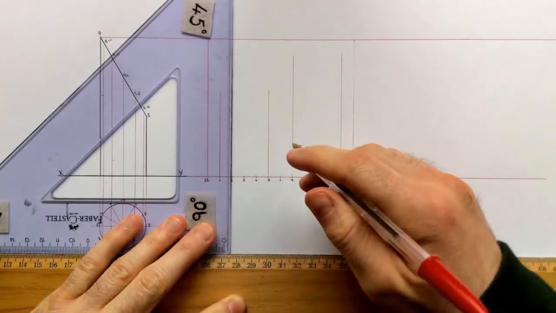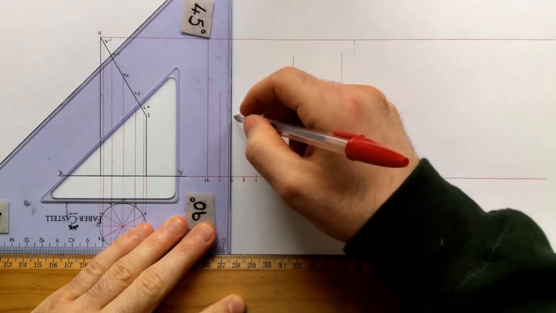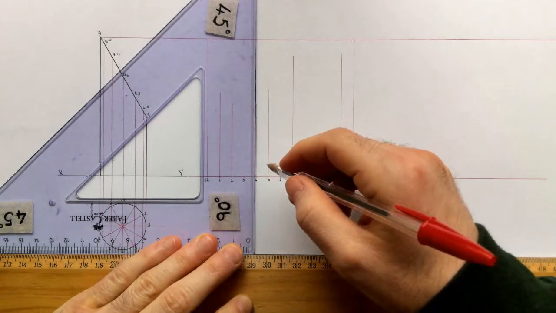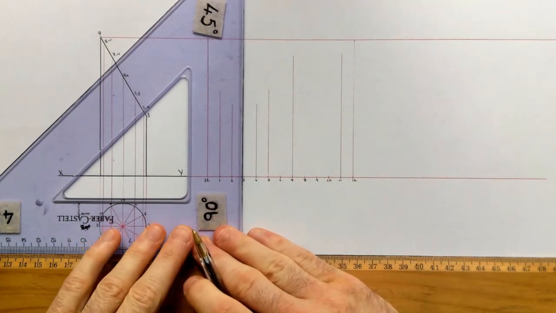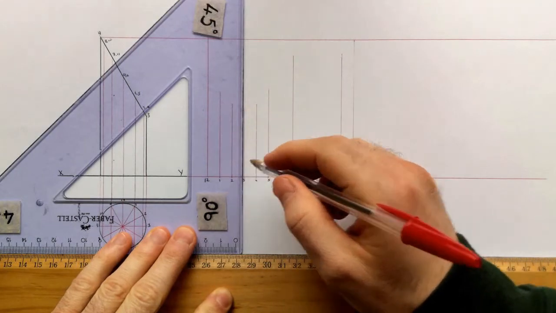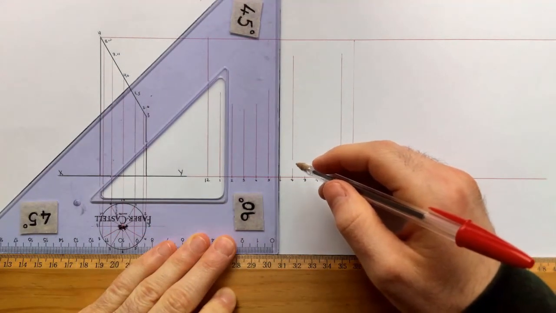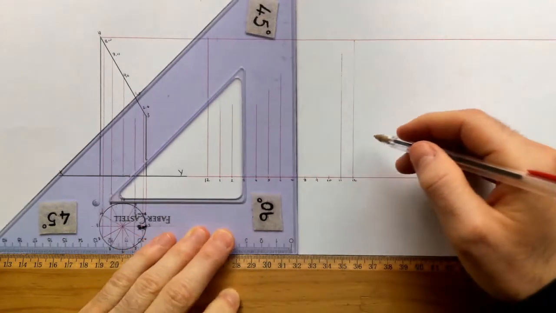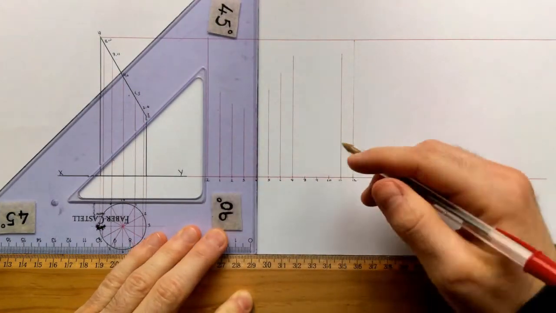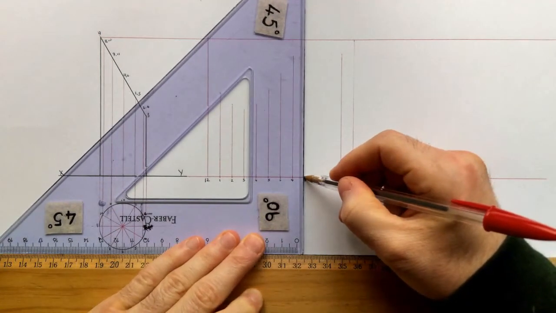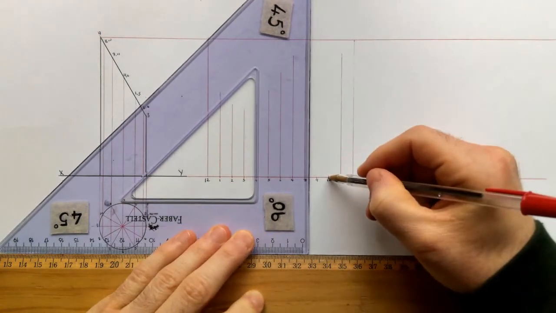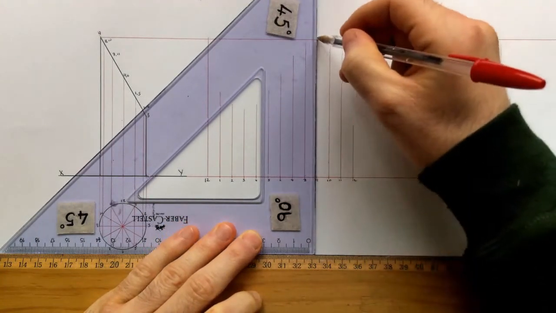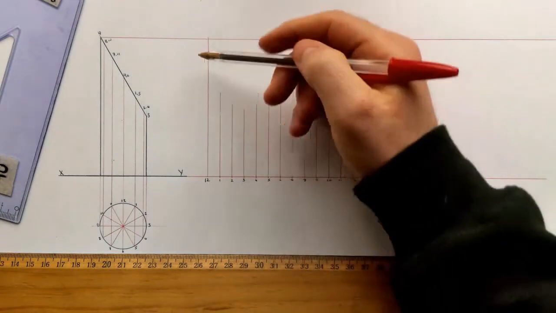You could do this all at once as well. 2 and 4 will be up here somewhere, and then 3 up about 40 millimeters. 6 and 12 will be up about here. 7 and 11, and we've obviously got 8 and 10 close to the top, and then 9 is at the very, very top. So you can kind of see how it's going to flow.